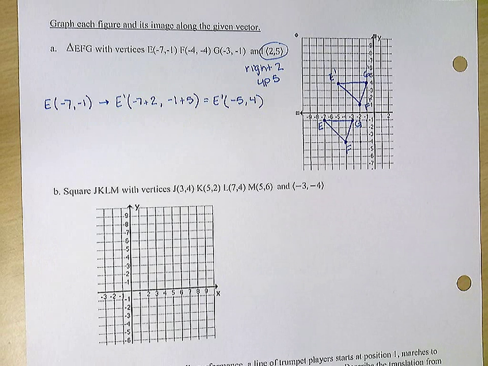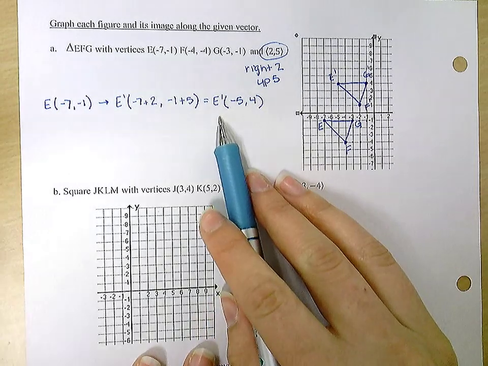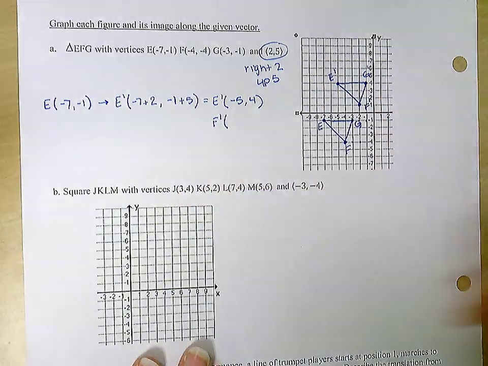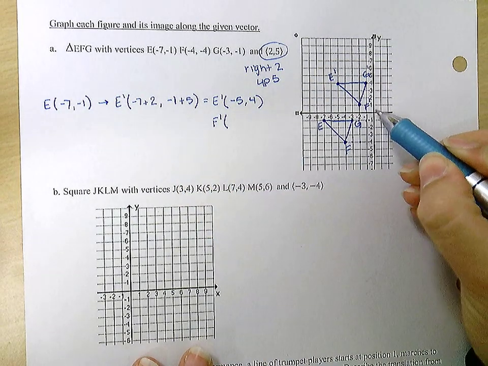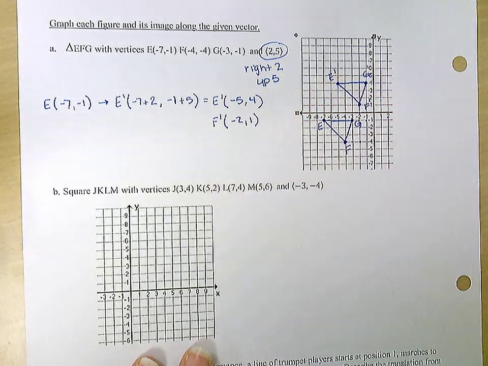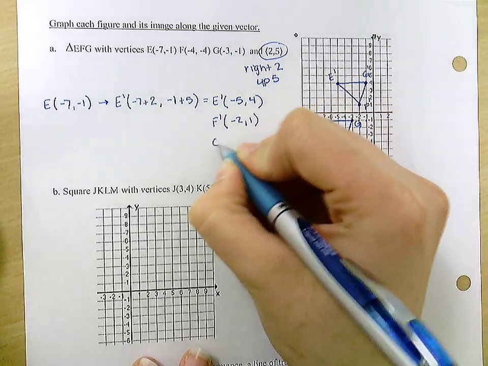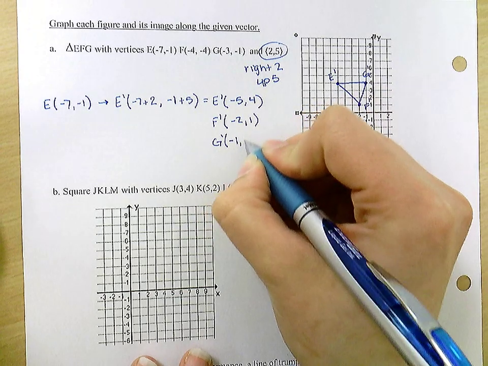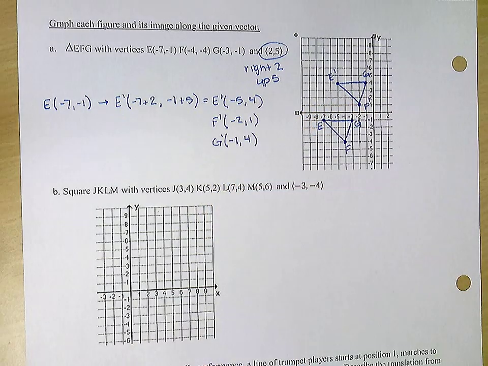Okay, now just like on Friday, however, I do want you to write out each of your prime coordinates. So right now I have E prime already. I need to write out what F prime and G prime are. Okay, so F prime from your origin is at -2, +1. And G prime is at -1, +4. Okay, so again, just rewriting each of those prime coordinates down. Questions?